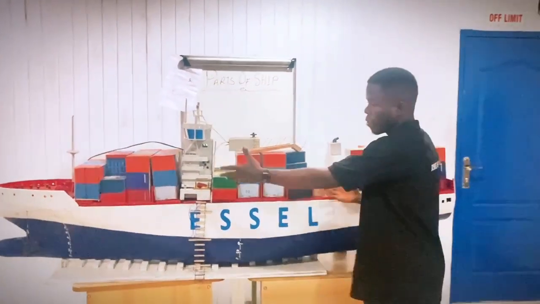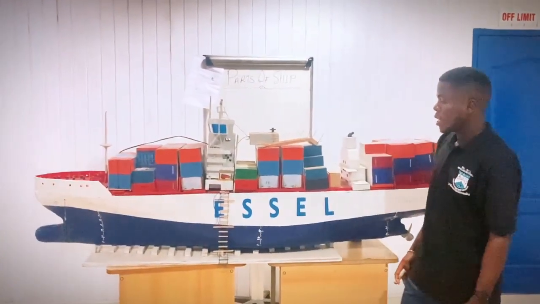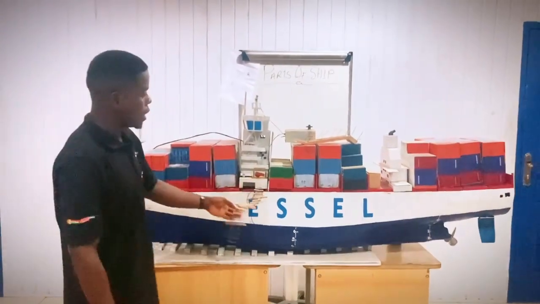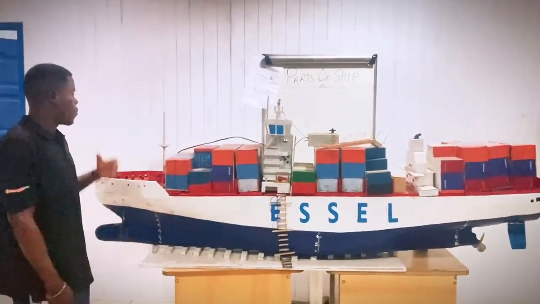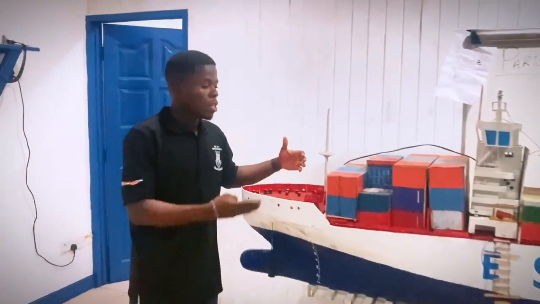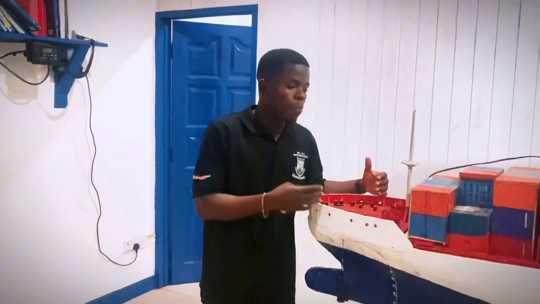Right here is a container vessel itself. Now we are starting from the forward part.